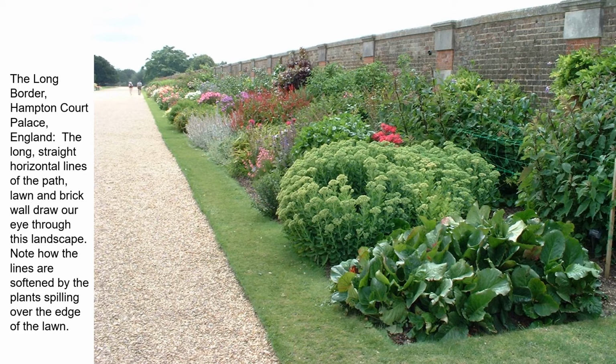Note how the lines in this long border are softened and made a little less formal by the rounded forms of the plants and by the plants spilling over the edge of the lawn.